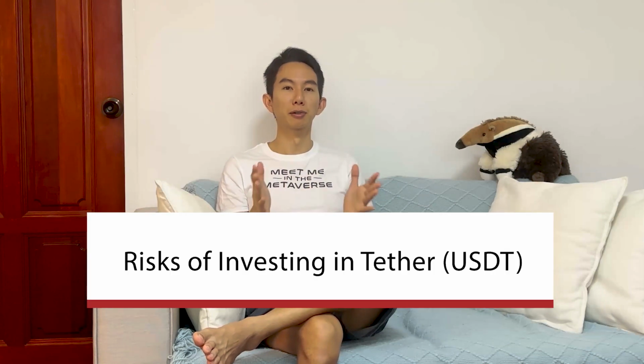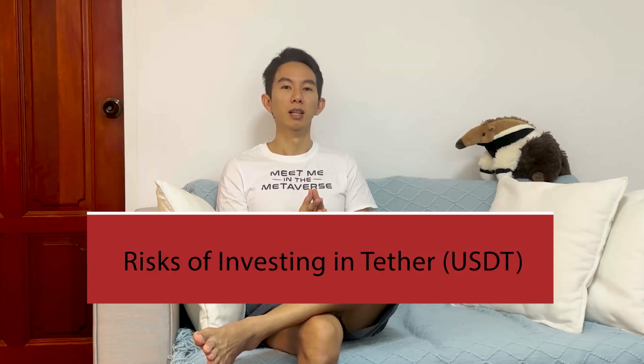Next, what are some of the risks of investing in Tether? Just with any stablecoin, there are risks associated with investing in USDT. One of the main risks for cryptocurrencies is always the risk of getting hacked. But so far, Tether has been safe in this aspect, with no major hacking incidents related to the blockchain.